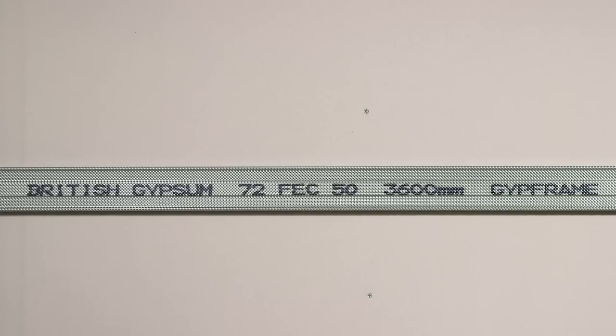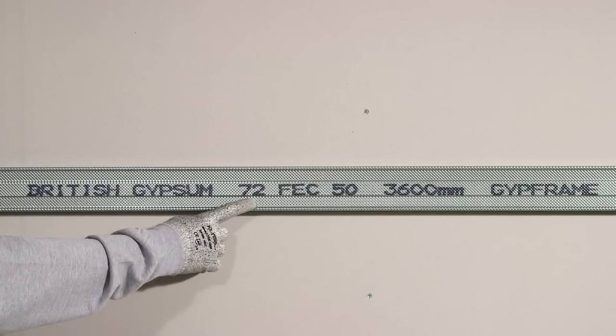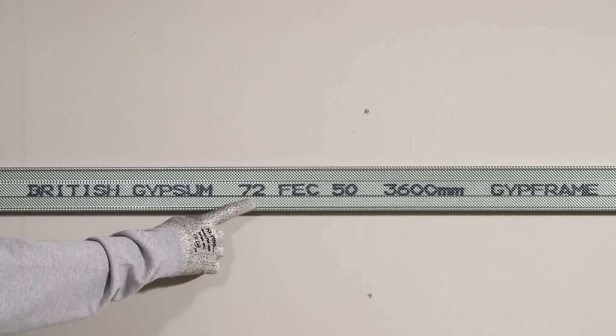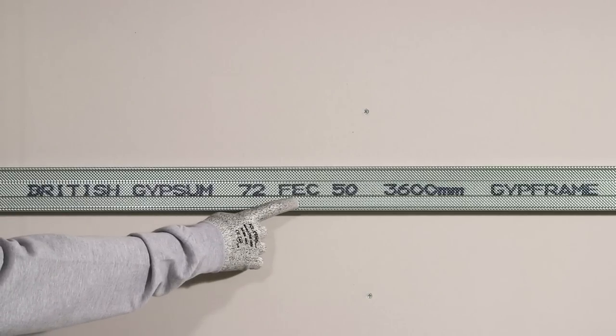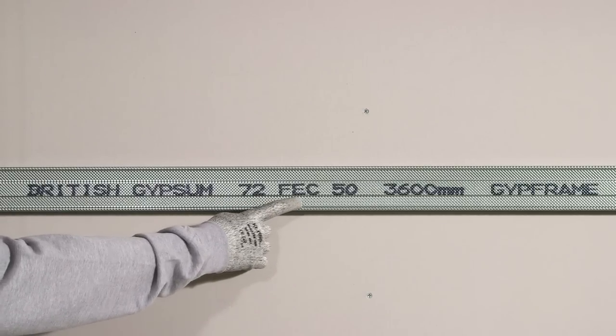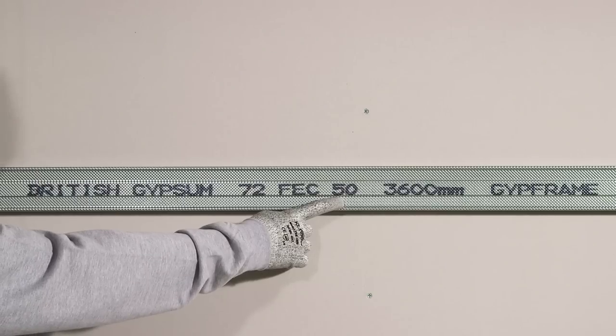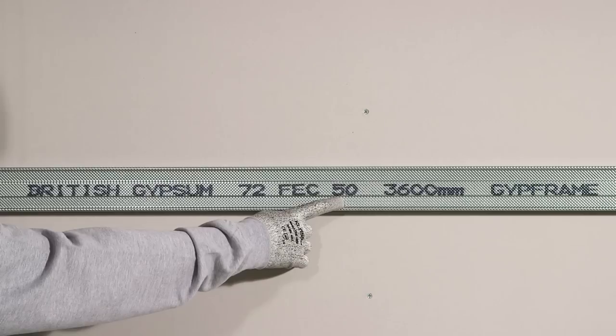Channels that go with gyp frame studs will always be 2mm wider to accommodate the stud width, so 72 FEC50 tells us the channel is 72mm wide. FEC stands for folded edge channel, and again 50 is the gauge of the metal in terms of millimeters, which tells us the channel is 0.5mm in thickness.